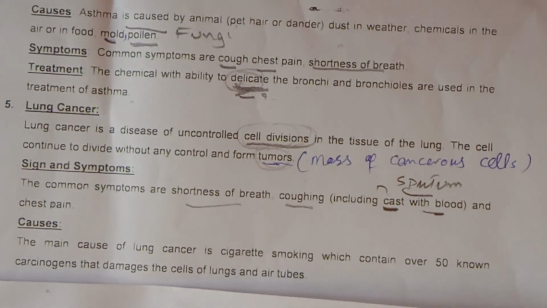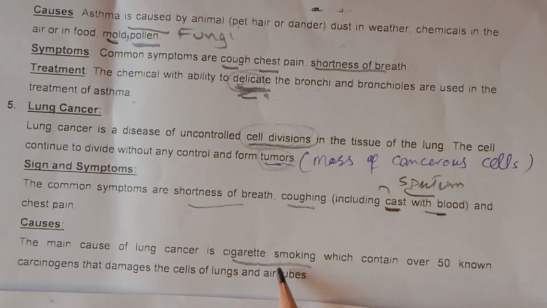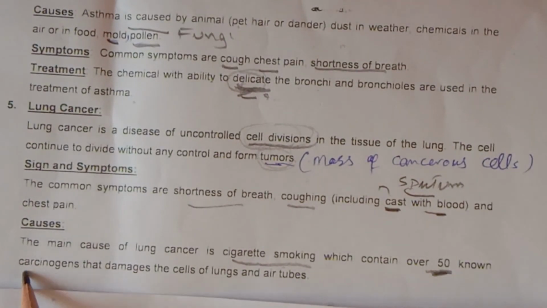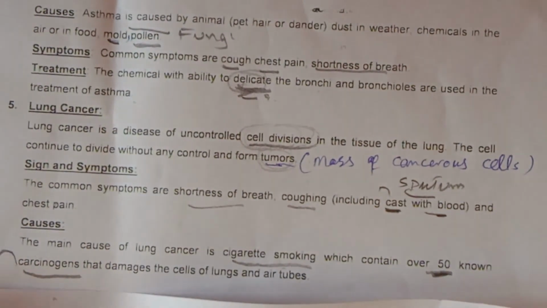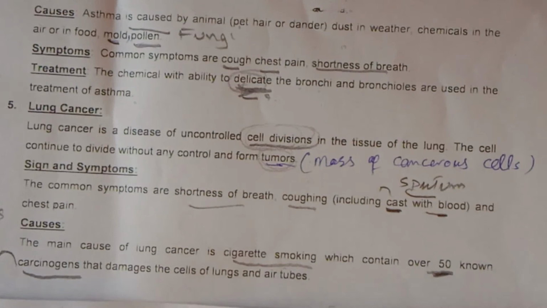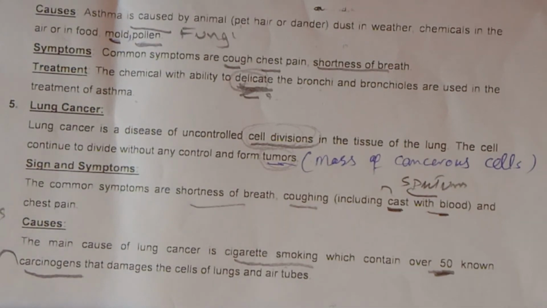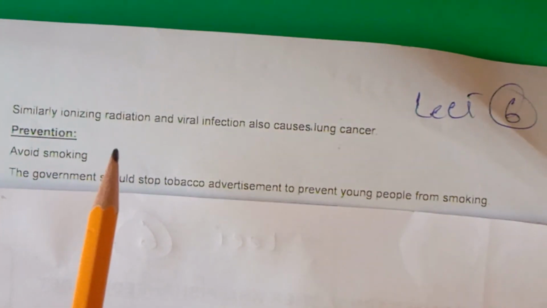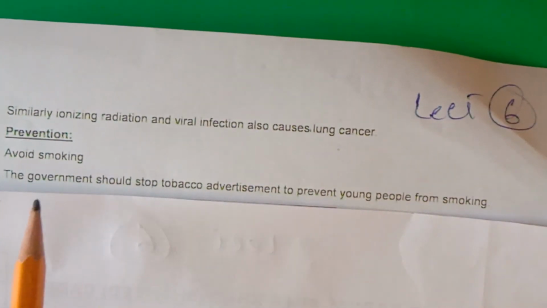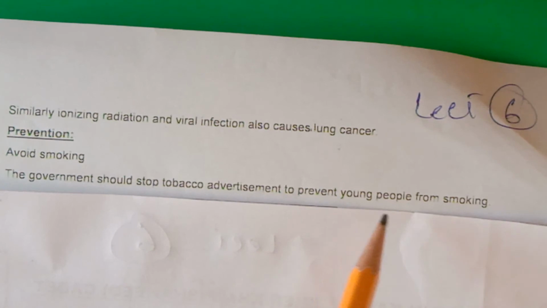Main causes of lung cancer: cigarette smoking is the main cause of lung cancer, and it contains more than 50 known carcinogens. Carcinogens are the chemicals that cause cancer. They damage the cells of lungs and air tubes. Similarly, ionizing radiation and viral infection also cause lung cancer. Prevention: avoid smoking. The government should stop tobacco advertisement to prevent young people from smoking.